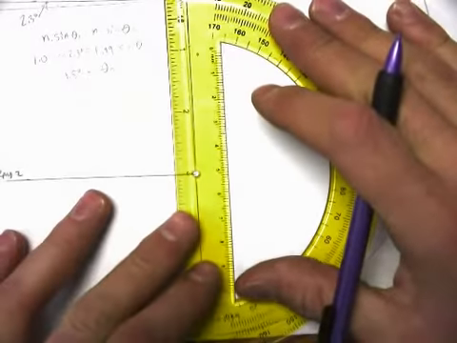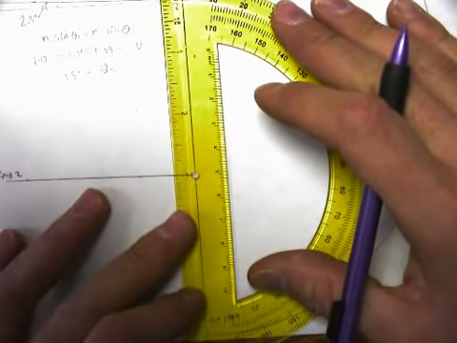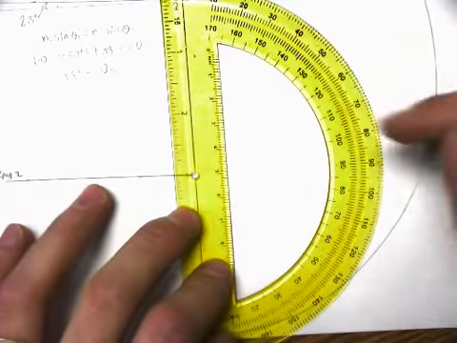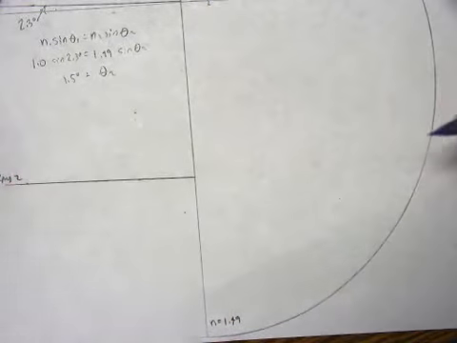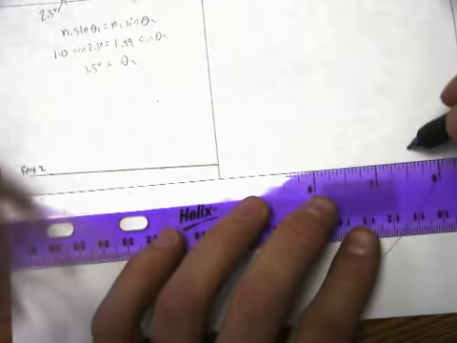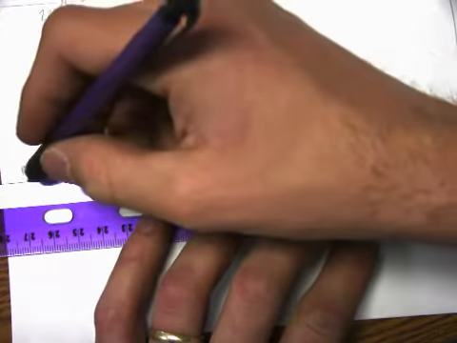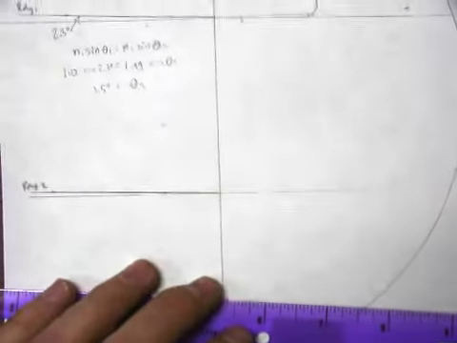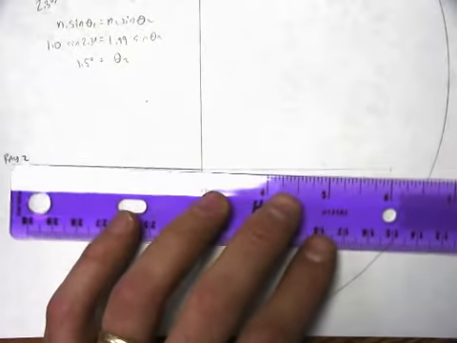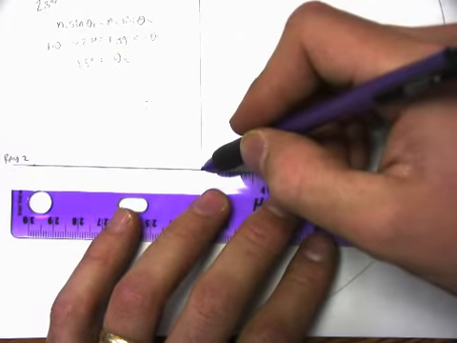I don't know if I should assume they're parallel. They probably will be if I traced them well enough. Yeah, they look like it. So I'm going to go 1.5 degrees below this one.